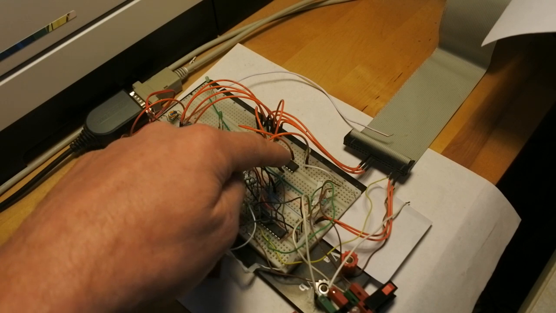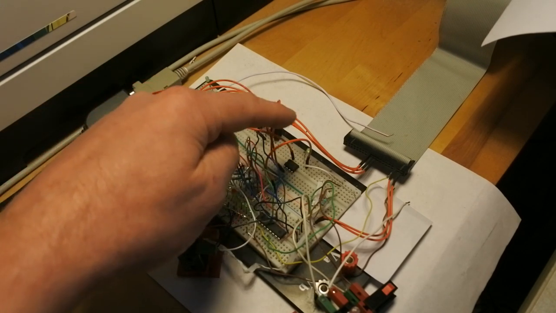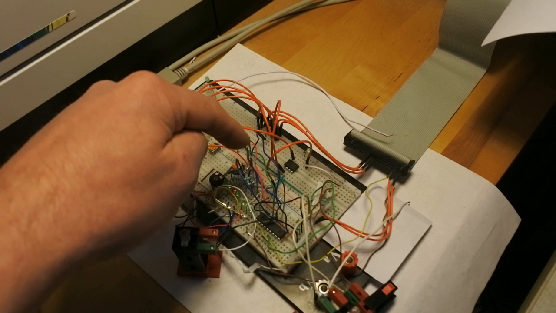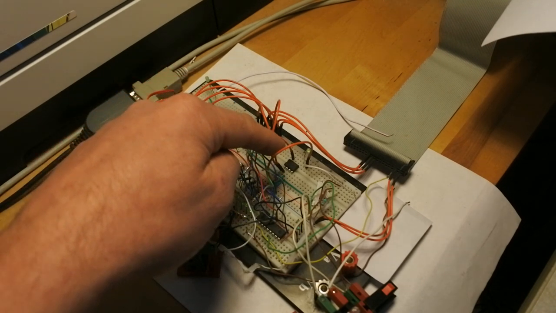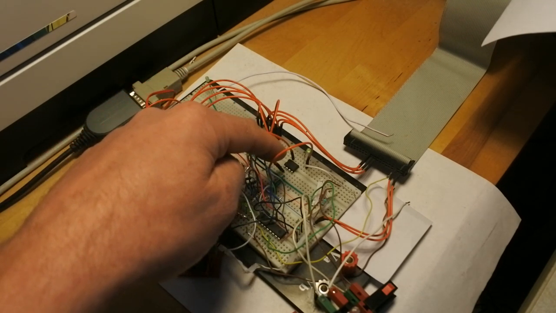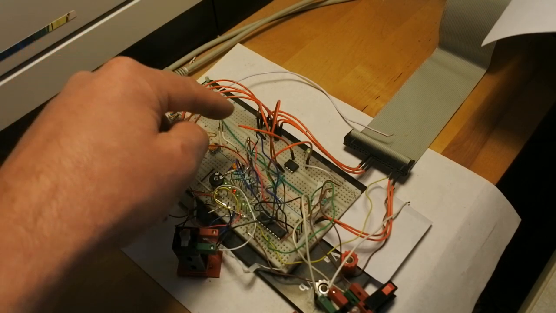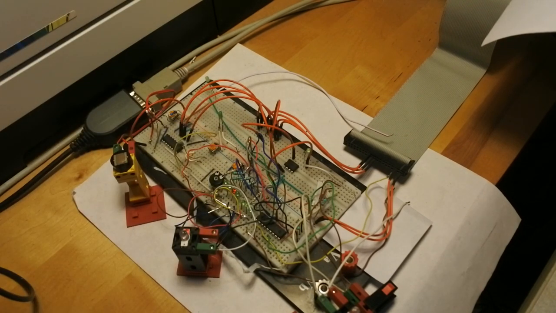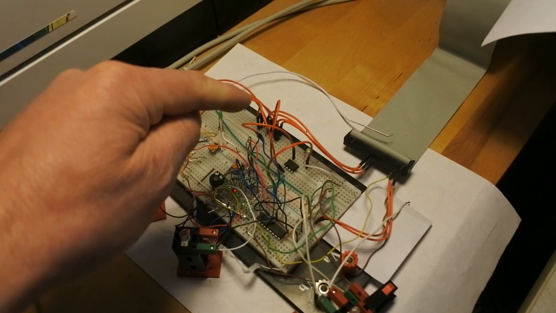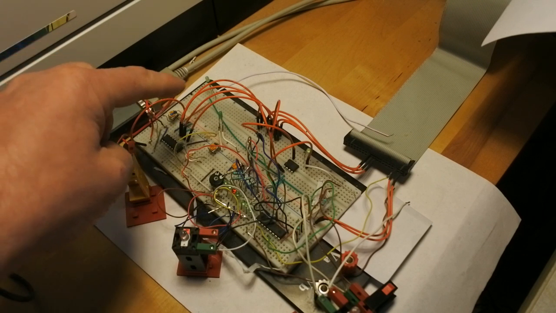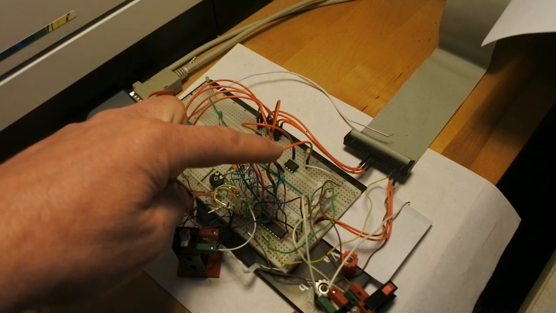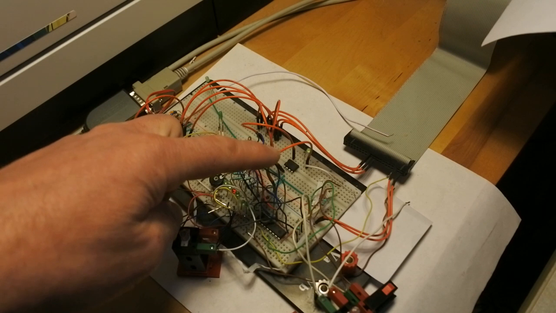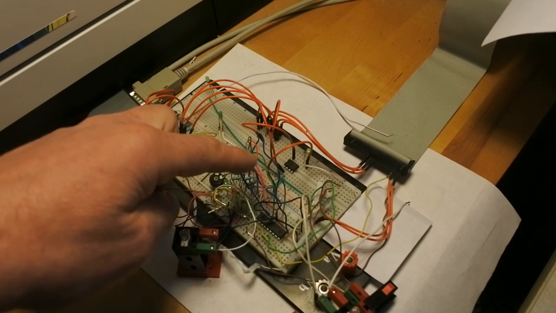However, this one, because you see that it is connected to the same wires, works on a 3-wire SPI. 3-wire because the master input, slave output, master output, slave input are connected. Where this is full duplex, this is half duplex. One way only, either one or the other.